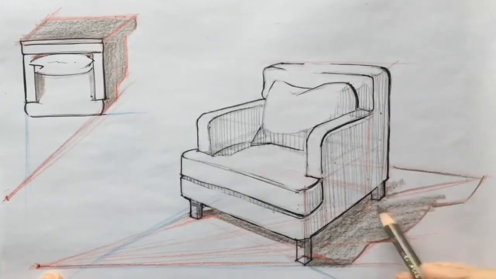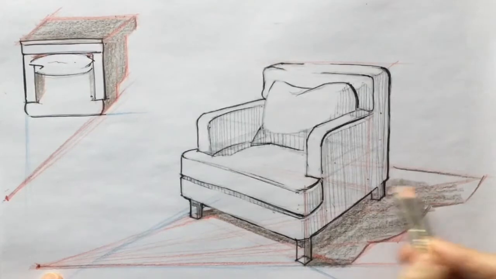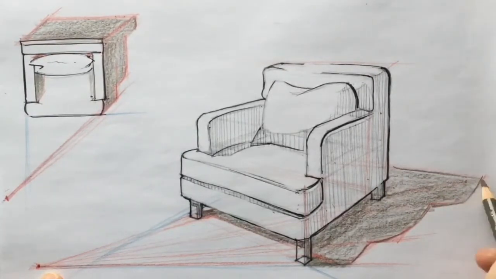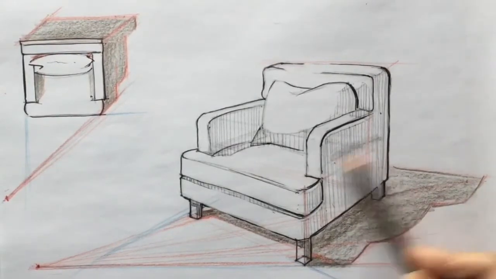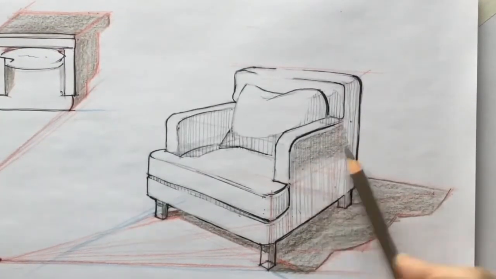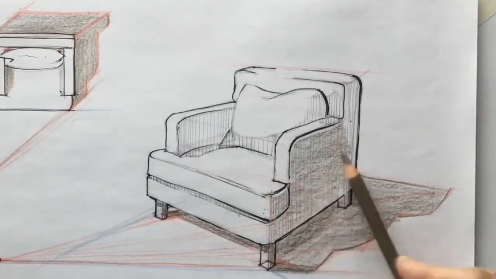I didn't put the shadow for the cushion. I suppose I could have, but I think it would have complicated it a little bit, and we're trying to keep it as simple and read as simply as we can make it. So, and it's a bit darker. Now this, just like on our box, the shadow closest to the cast shadow is here.